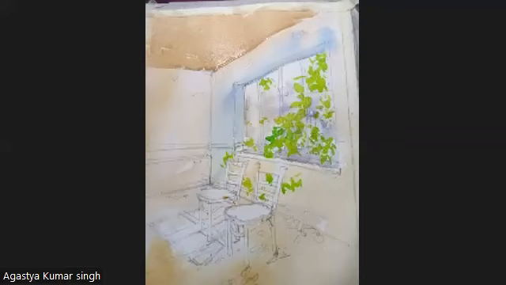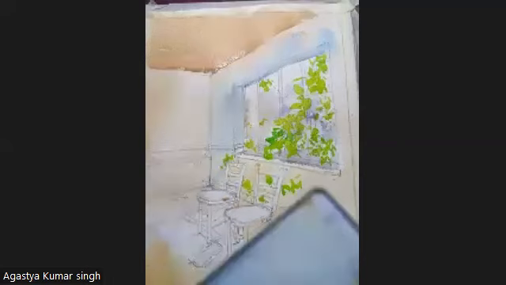So after that, ultramarine blue mixed with some burnt umber, just a little bit of burnt umber. The ultramarine blue quantity should be more, so you'll get a perfect gray color.